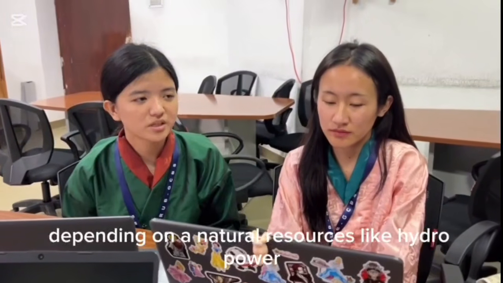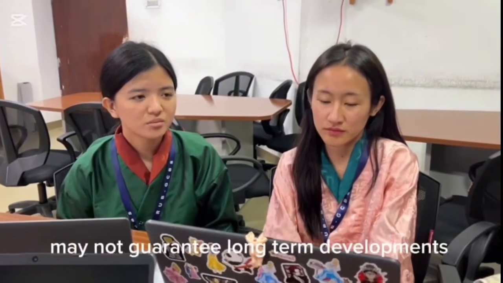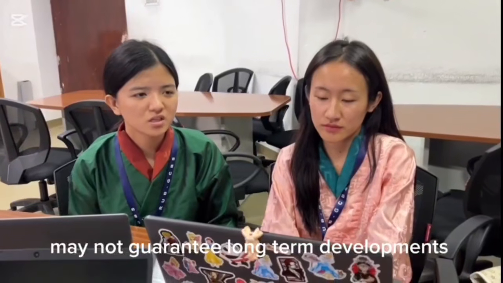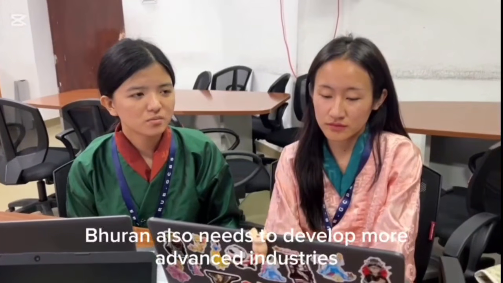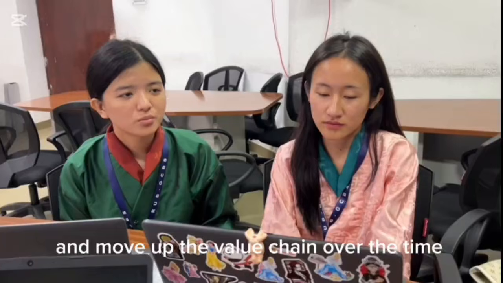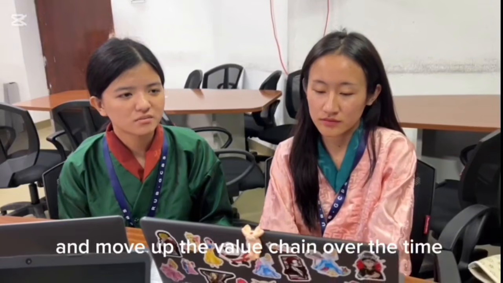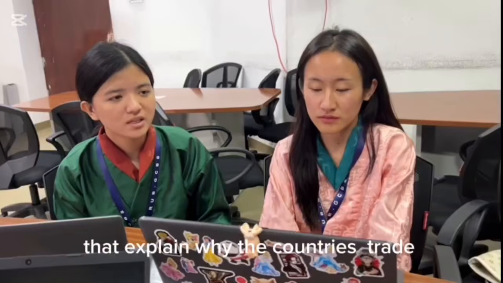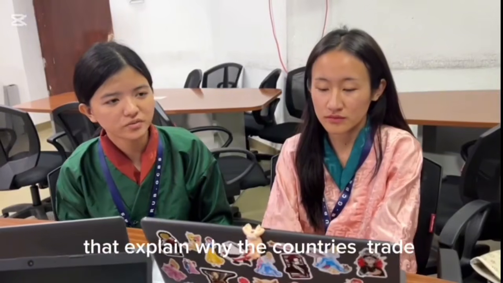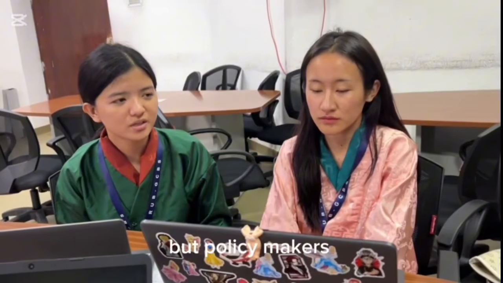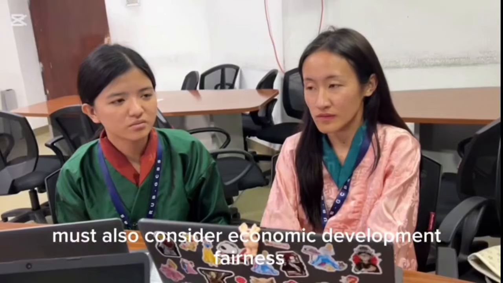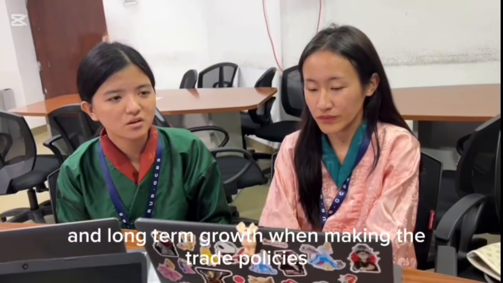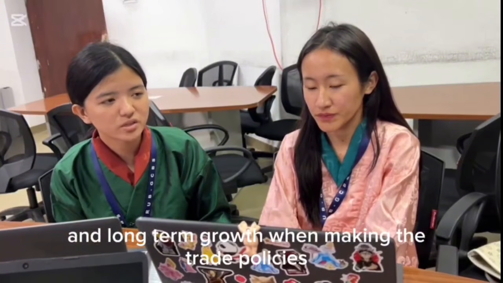Finally, depending on natural resources like hydropower may not guarantee long-term development. Bhutan also needs to develop more advanced industry and move up the value chain over time. So in conclusion, comparative advantage is an important theory that explains why countries trade, but policymakers must also consider economic development, fairness, employment, and long-term growth when making trade policy. Thank you.